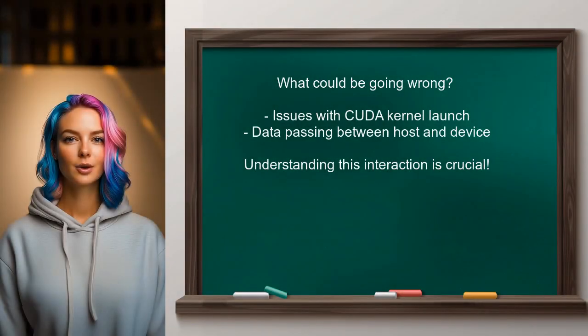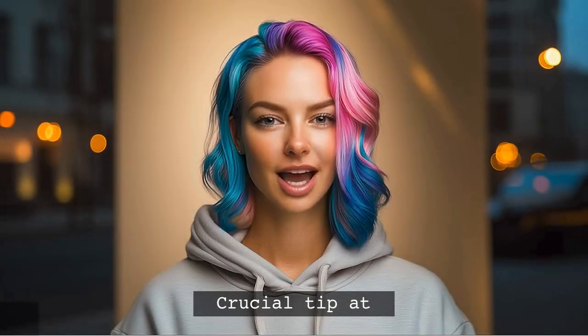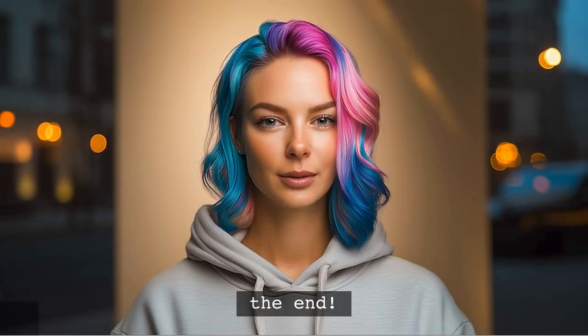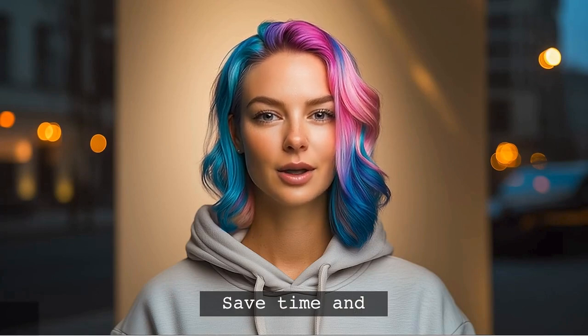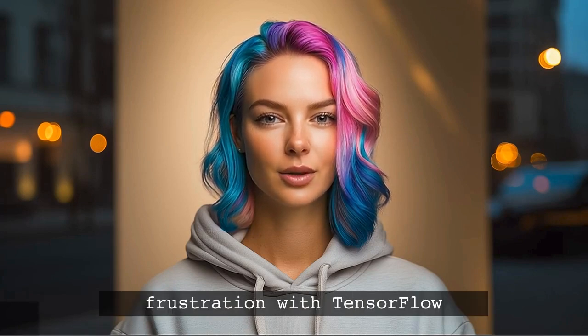So what could be going wrong here? The issue might stem from how the CUDA kernel is launched, or how the data is being passed between the host and device. Understanding the interaction between your TensorFlow code and CUDA is crucial for troubleshooting this problem effectively. And don't go anywhere. I have a crucial tip at the end that could save you a lot of time and frustration when working with TensorFlow and GPU operations.